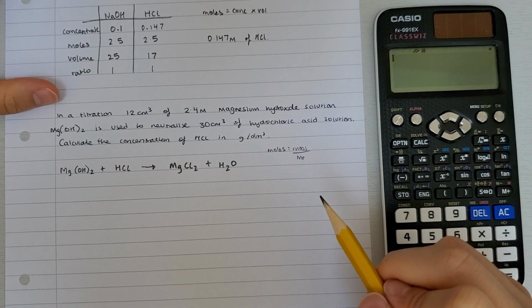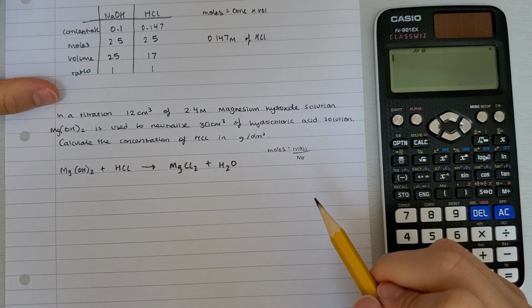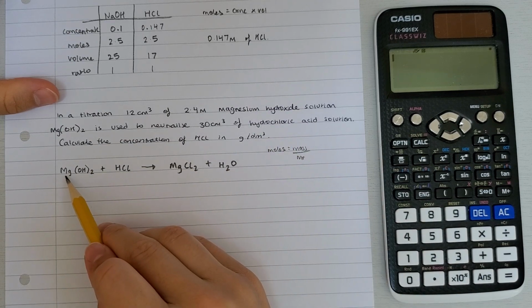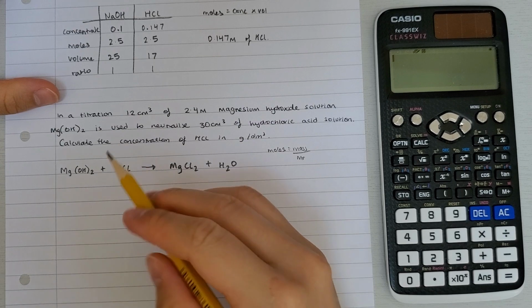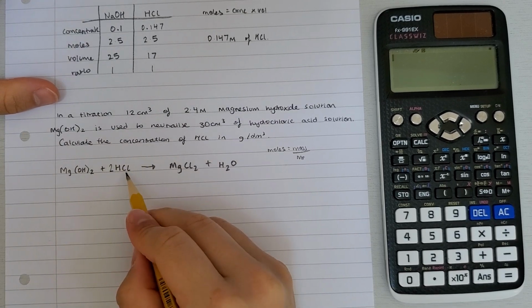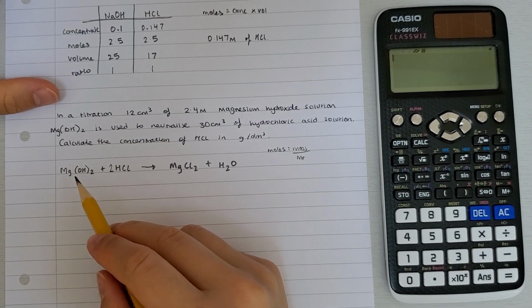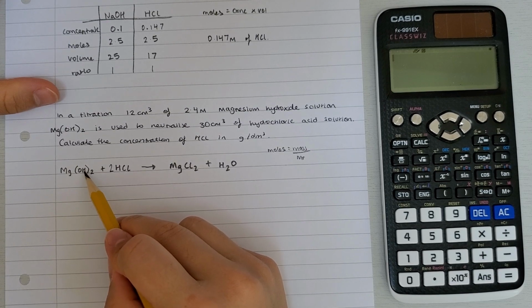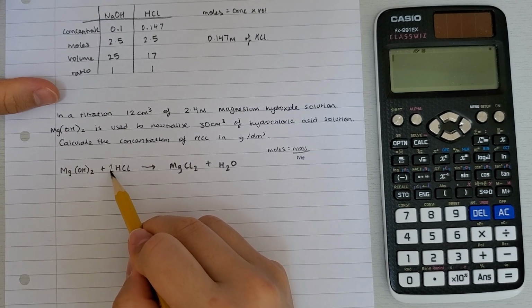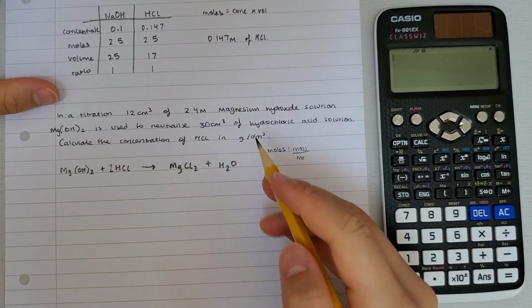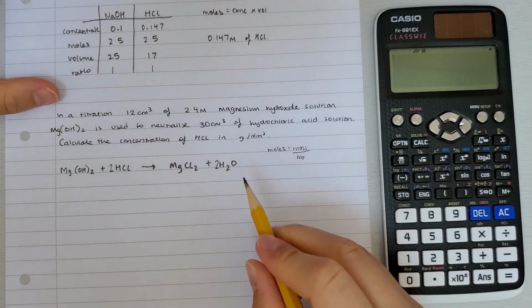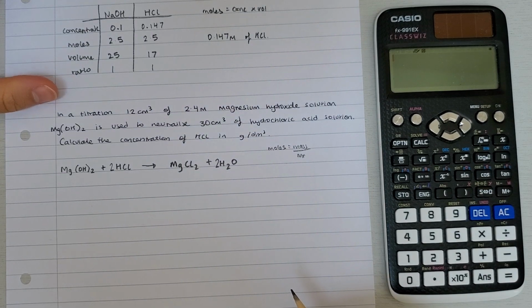So if we look at balancing the stoichiometric coefficients, we have 1 magnesium, 2 chlorine, 2 chlorine. If we look at the hydrogens and oxygens, we have 2 hydrogens times 2, so 4 hydrogens, and 2 oxygens. So we need to multiply this by 2. Now we've balanced our equation.